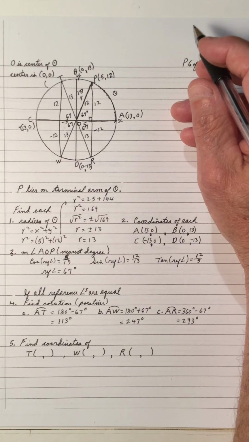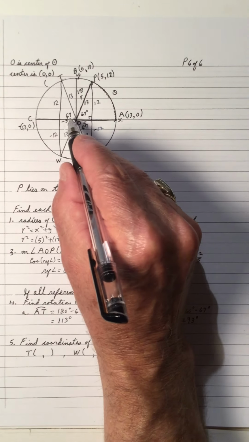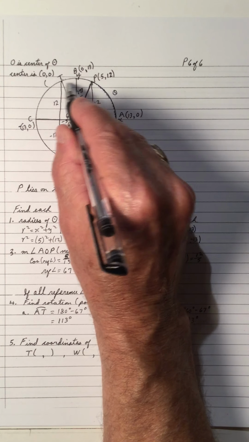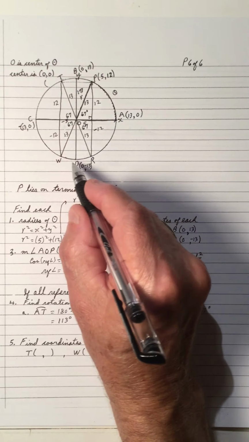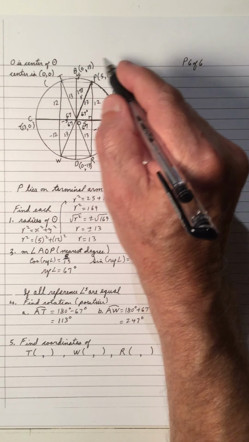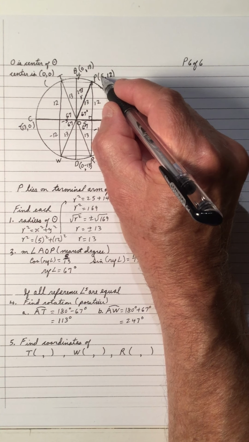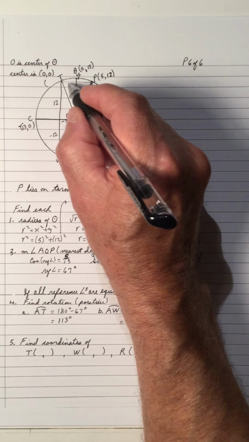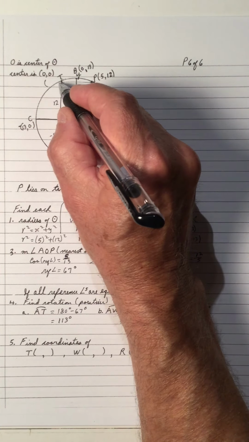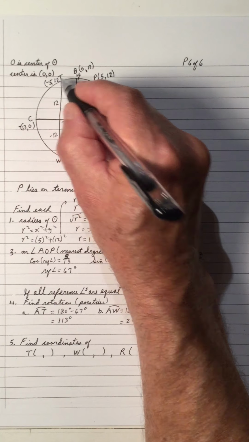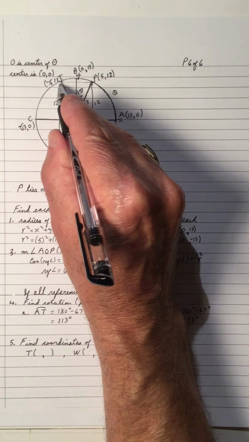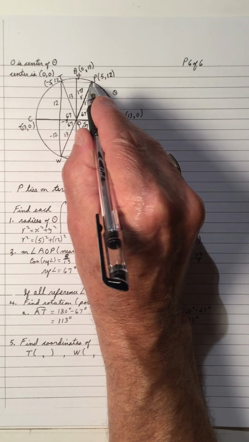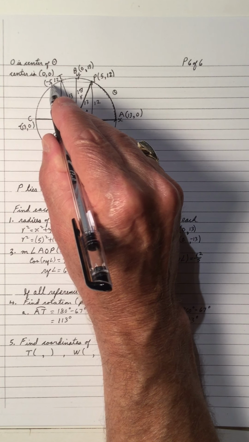And speaking of the coordinates, because the reference angles are all equal, these points are the same. The X here is, because you moved across, -5. And the Y is the same height, 12. So when you move over here, it's the same coordinates except the opposite sign.